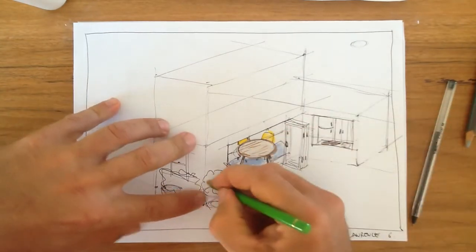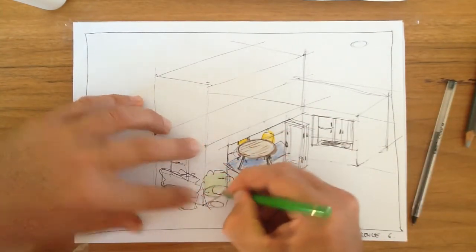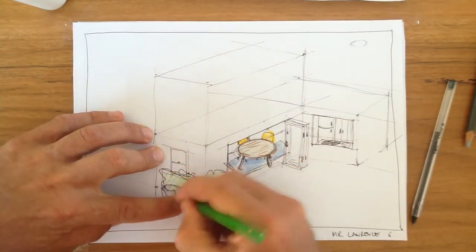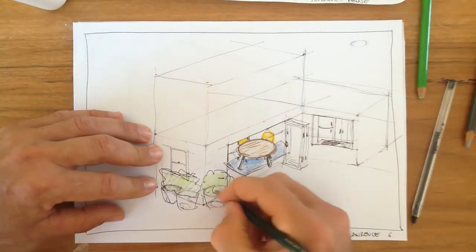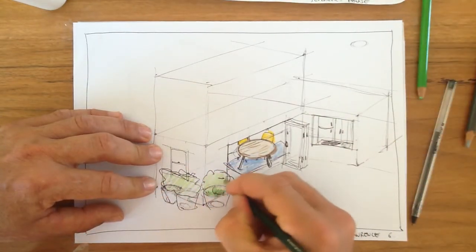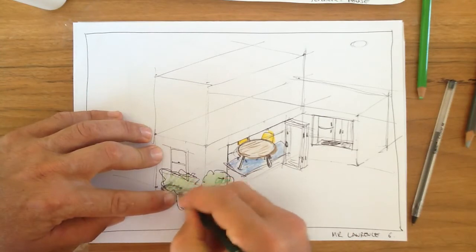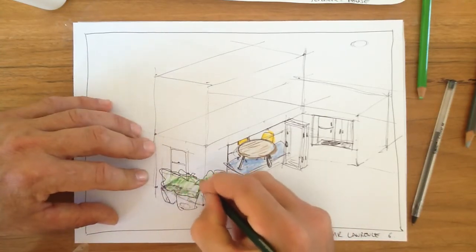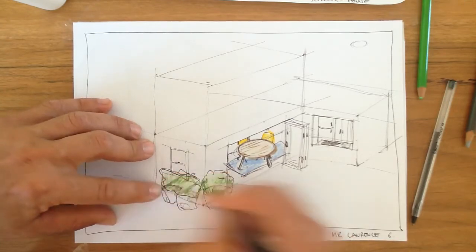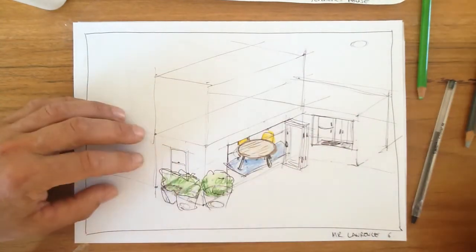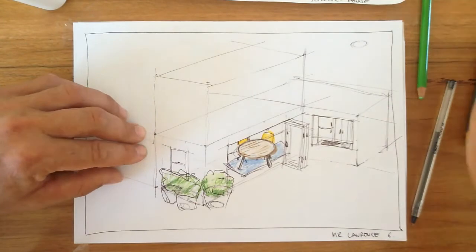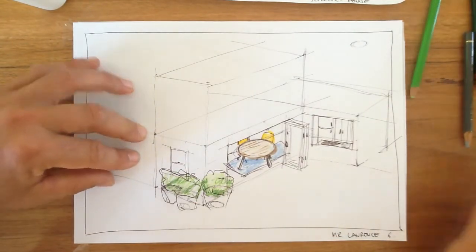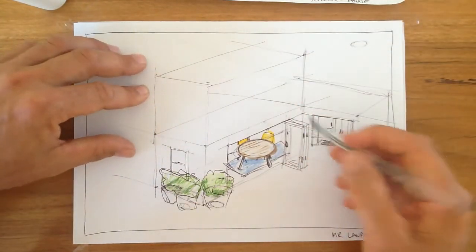And just a little bit of green like this. A little bit of green. And plants tend to have darker areas underneath and maybe around. Doesn't matter really what you do, as long as it's loose and sketchy. Don't keep going over and going over it. And presto.